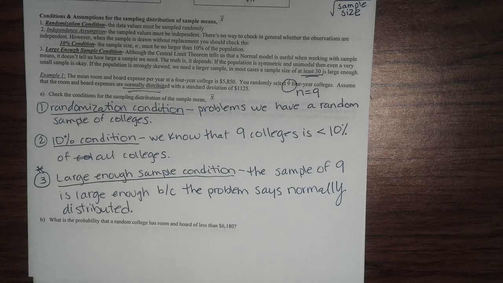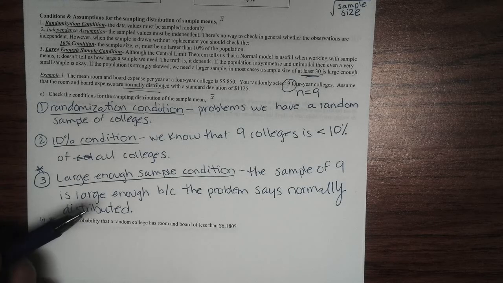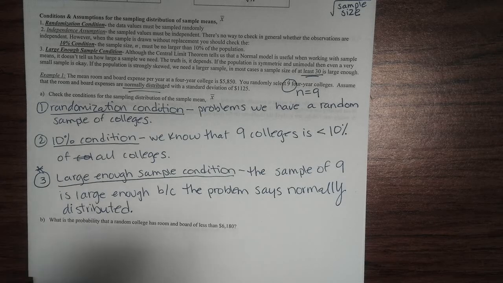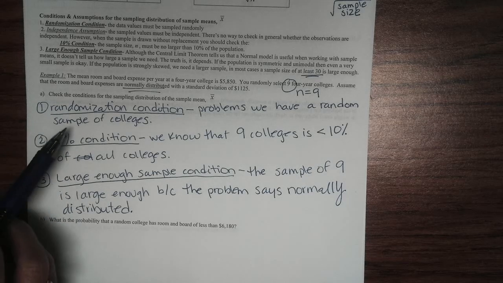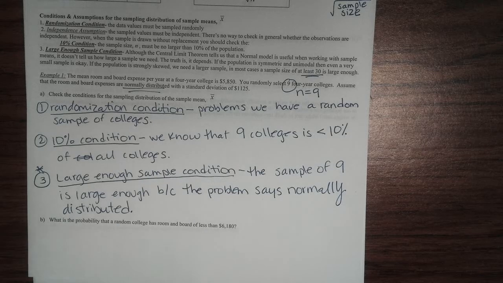Okay, so finally, example 1, letter A, we're done. You have to check those 3 conditions, and on your quiz, you will have to type them up online, because your quiz will be in Schoology Online. And that's how you do the conditions for a sampling distribution. So let me pause for some questions.